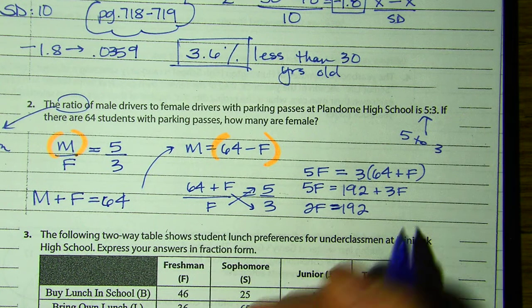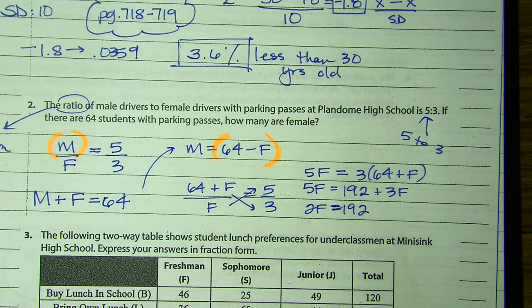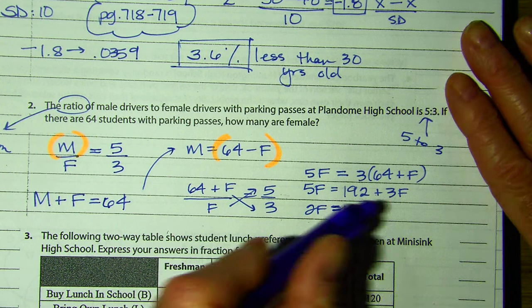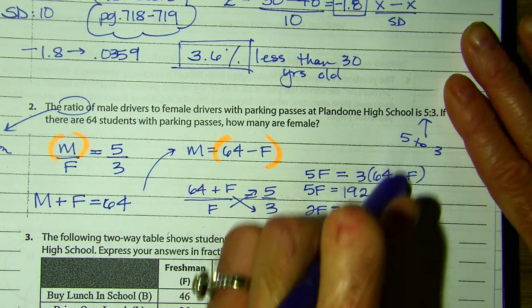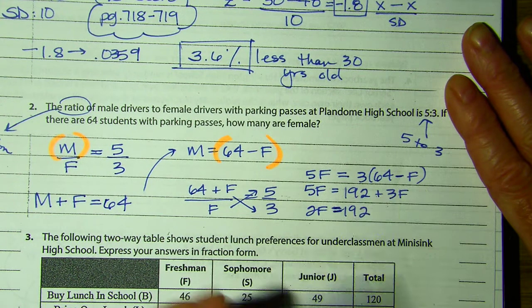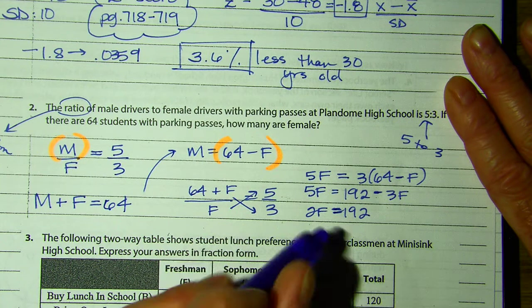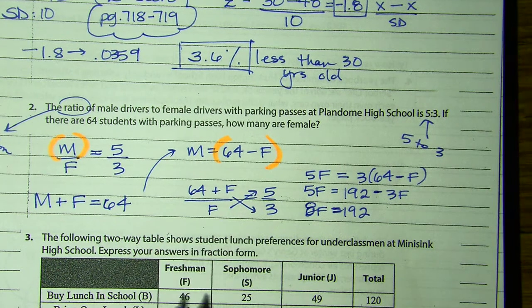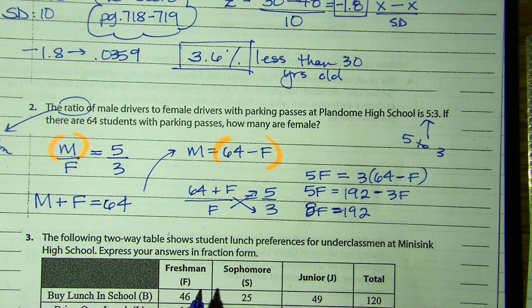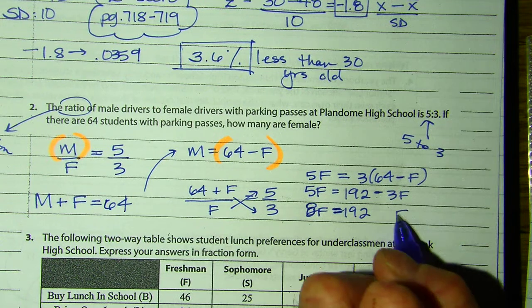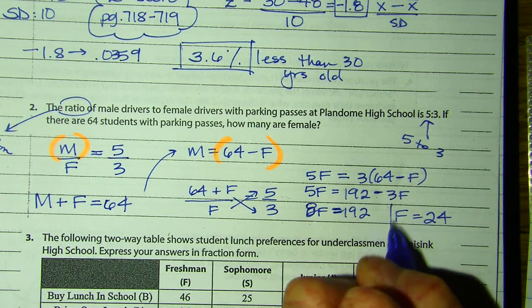Divide by 8. Did I do something wrong here? Oh, this should be minus. I'm like, I did something wrong here. So this is 8. And 192 divided by 8, there are 24 females.